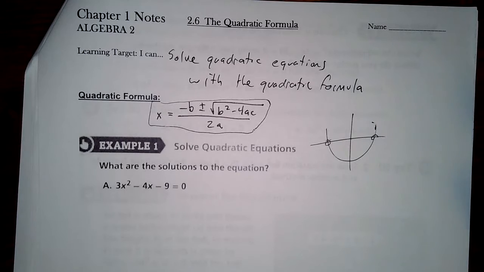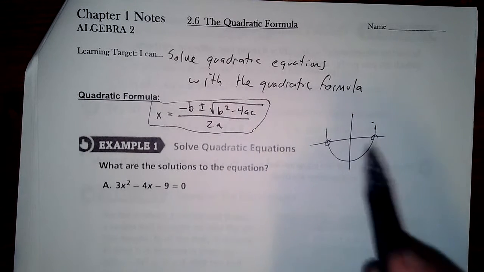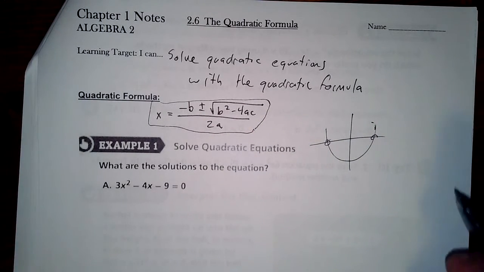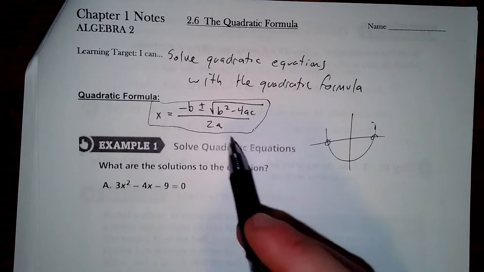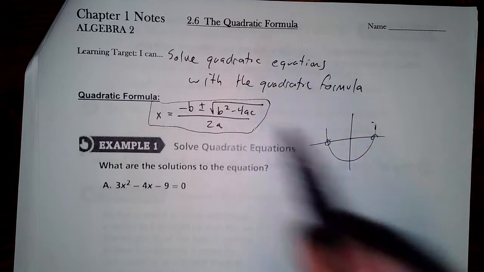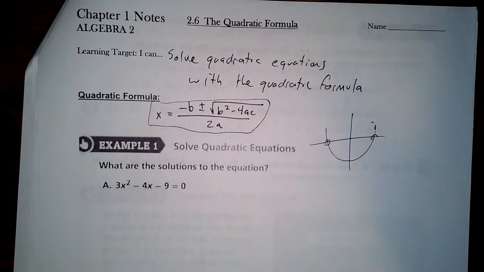And you might ask yourself, why would I ever do this when I could just graph it or I could factor it or whatever? And the answer to that is you usually shouldn't prefer to do this. You should go about one of the other methods first. But there are places where you kind of have to use this. And we're going to talk about that today and then really more into the second part today.